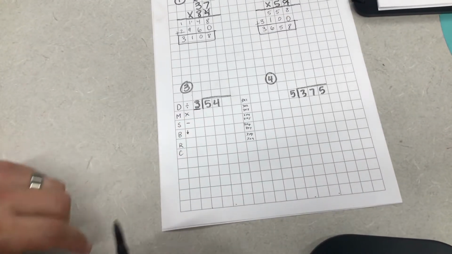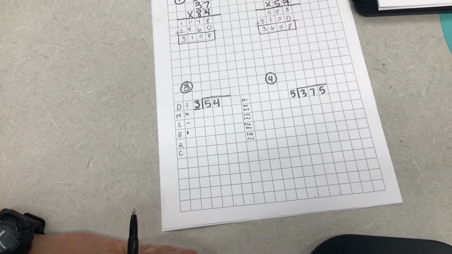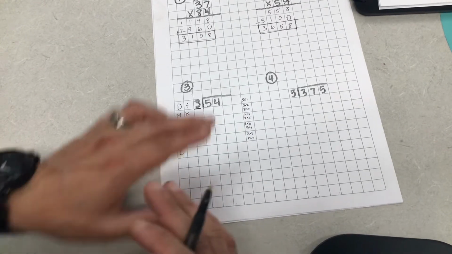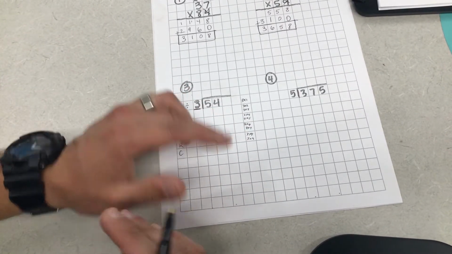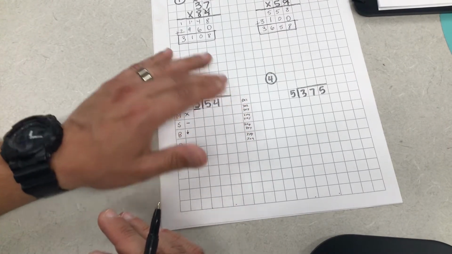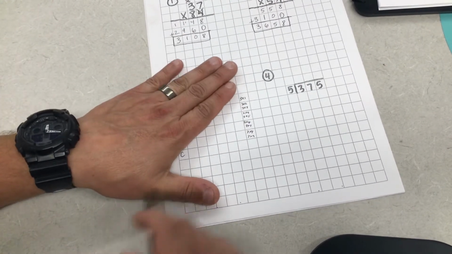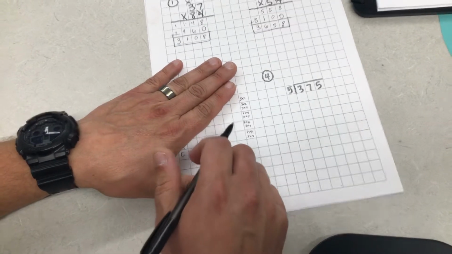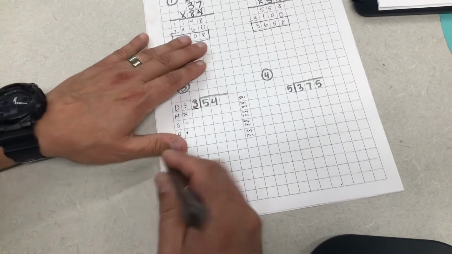The kids will groan because they hate this. But the biggest thing is if they don't know these off the top of their head, they're going to struggle. And they're going to make silly mistakes in here because they're stumbling over themselves. I just tell them, don't worry about this for right now. Worry about getting these down. Once you have these down, you can move on to the actual problem.